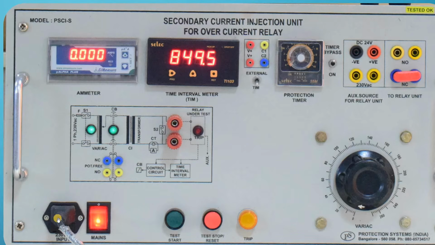This is the input terminals for the 230 volt power supply. This is the mains, which means this switch is used to turn on the current injection unit. And this is the test start button, this is the test stop button, and this is the trip indication. That means when the unit is giving you the indication of trip, this LED or indicator will glow.